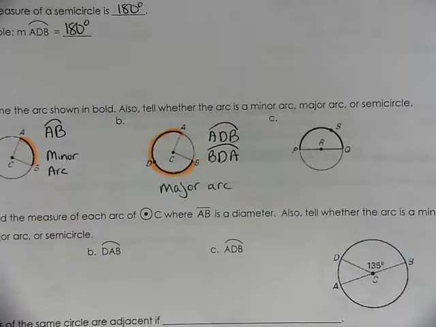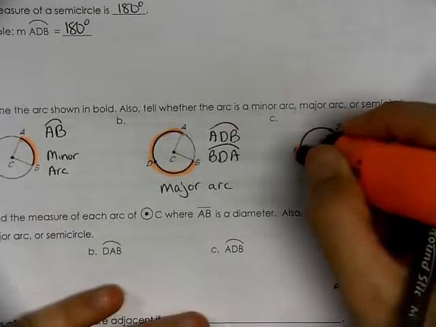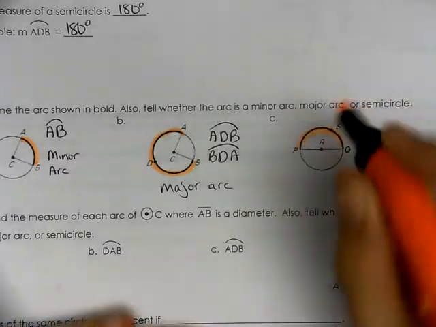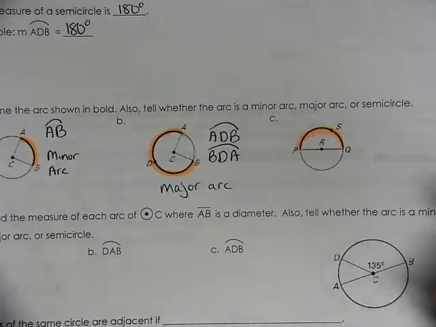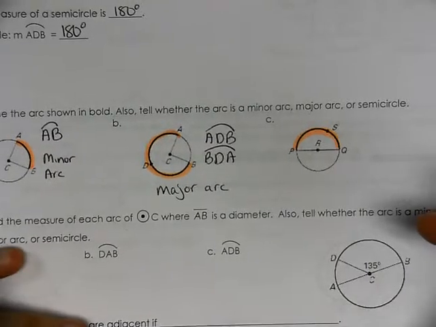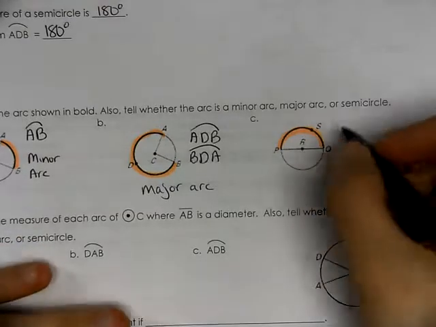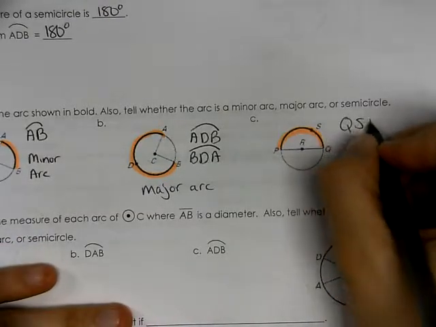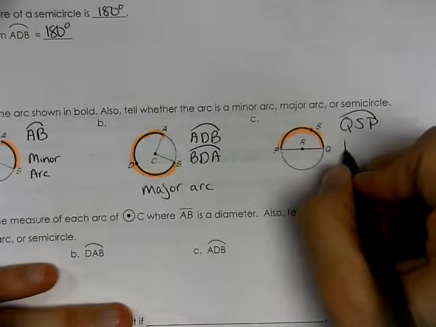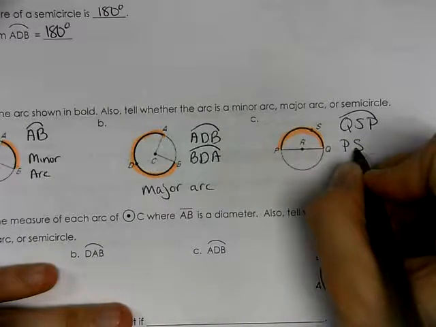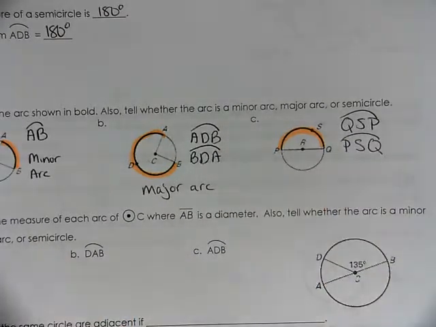And then this last bolded one, again, two ways to name it. What do we think? QSP, or PSQ. Major arc, minor arc, semicircle.